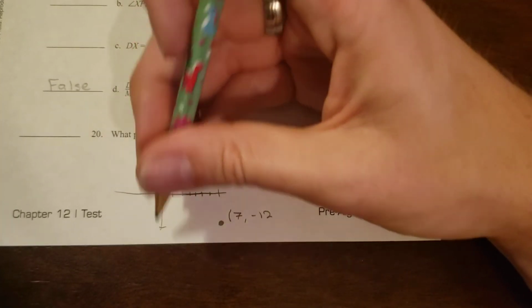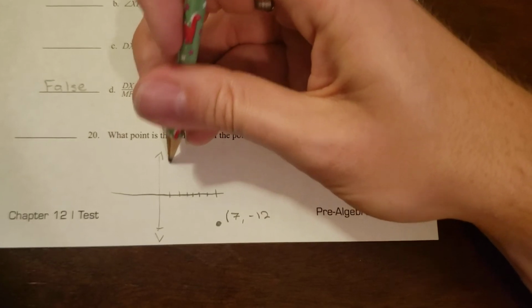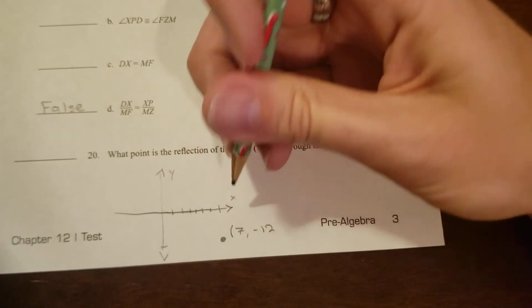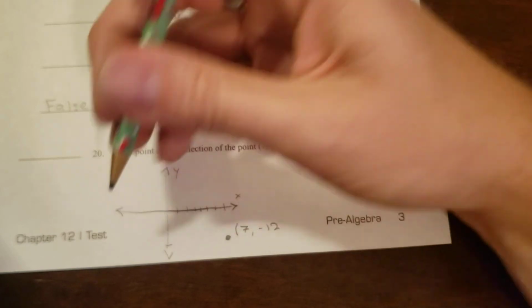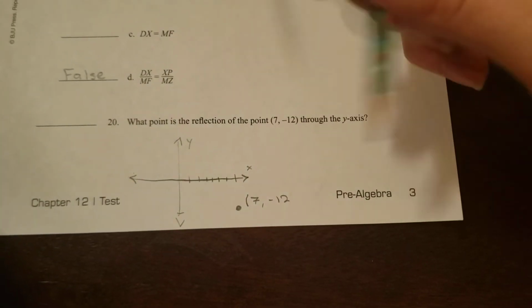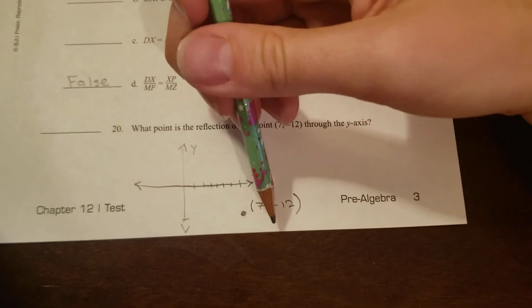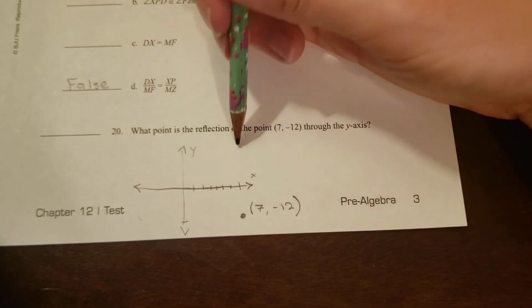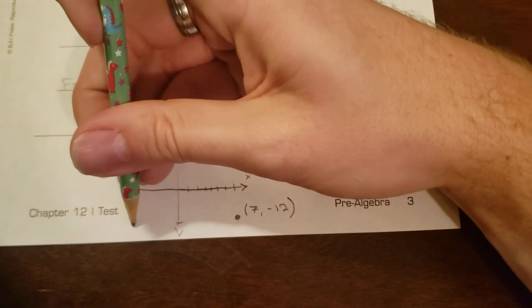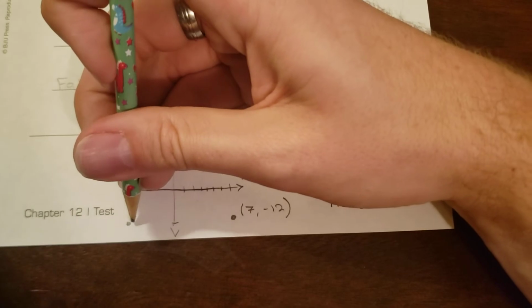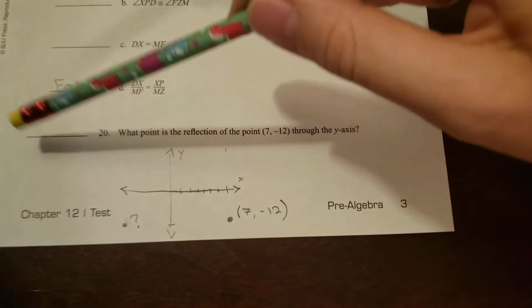But remember, it's reflecting through the y-axis, not the x-axis. So it's reflecting this way or this way. What is its point over here going to be called? That'll be your answer.